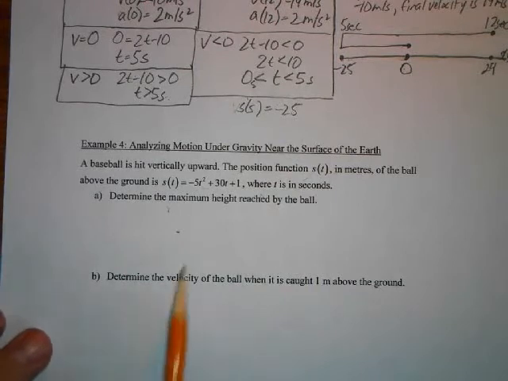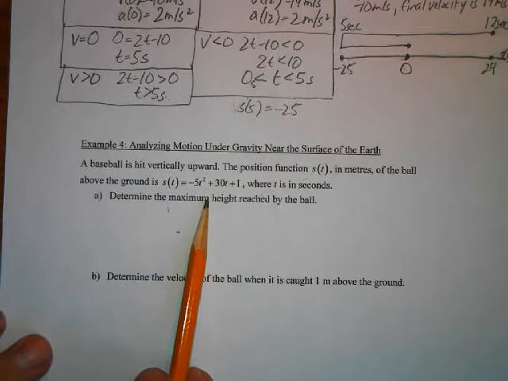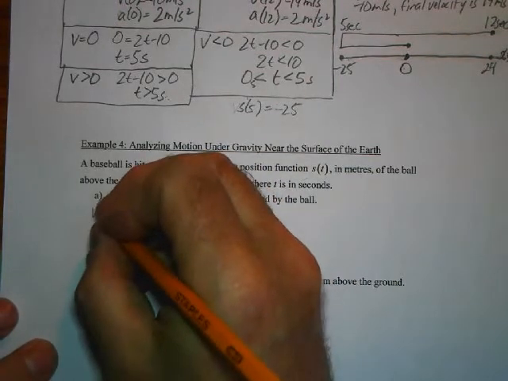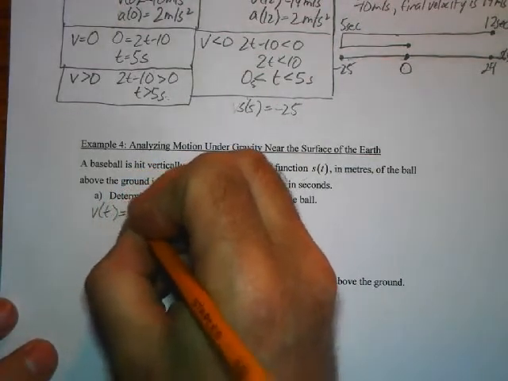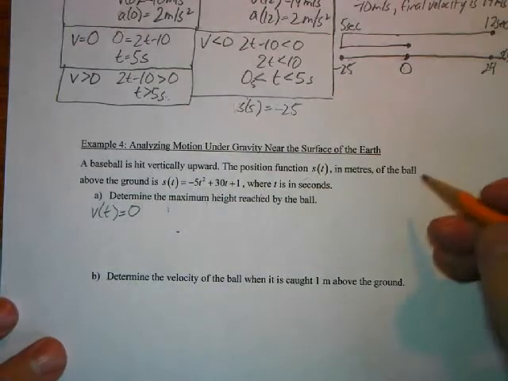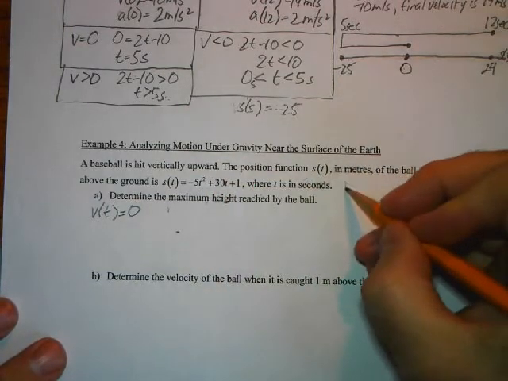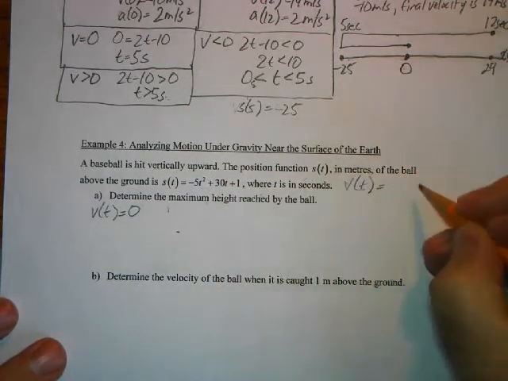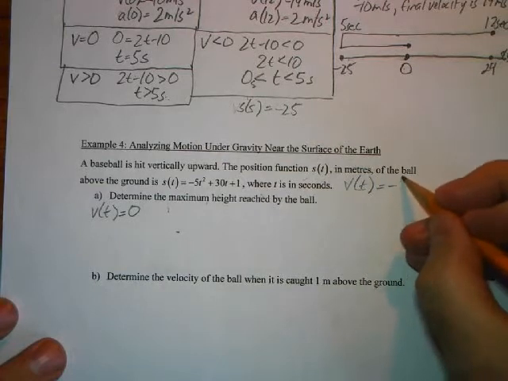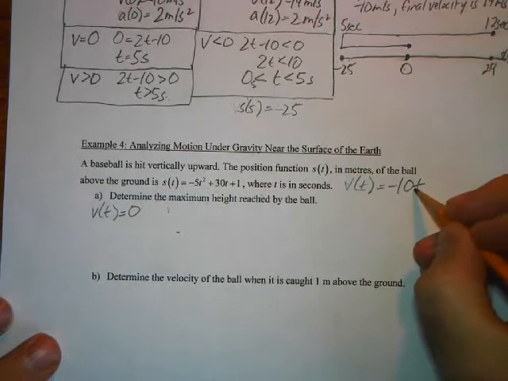We know that the maximum height is reached when the speed is 0. So we want to solve for when v of t equals 0. Well, what's v of t? v of t is the derivative of s of t, so that's going to be negative 10t plus 30.